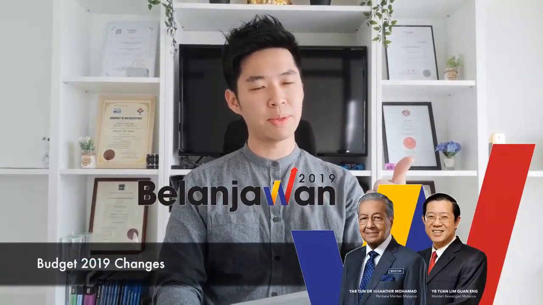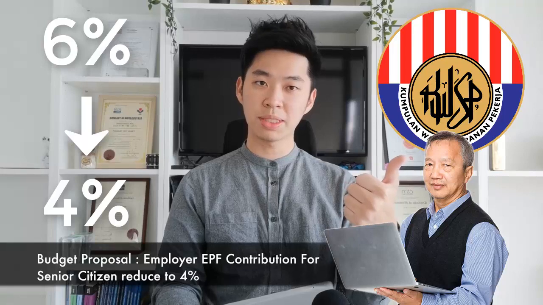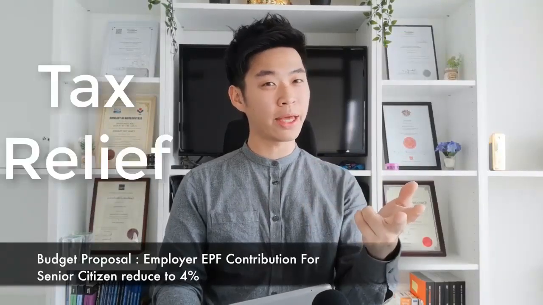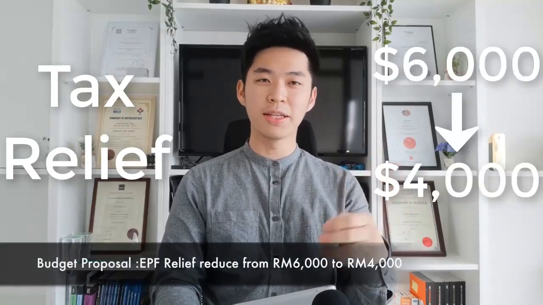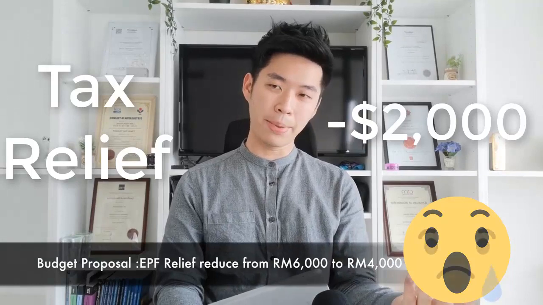Now during Budget 2019, there are some changes on the EPF. Of course, the first one is that for senior citizens, the employer contribution has been reduced from 6% to 4%. On the other hand, the relief that was supposed to be 6,000 has now become 4,000. So we have 2,000 less.